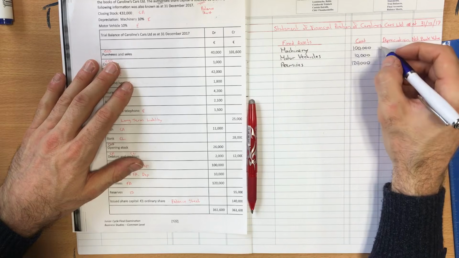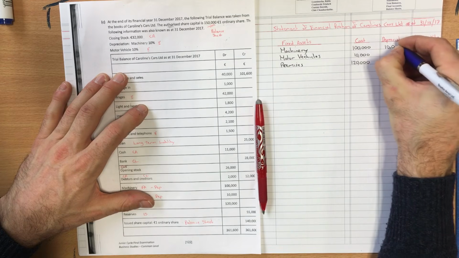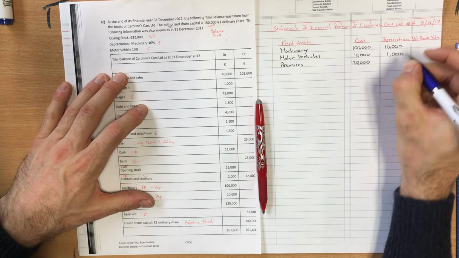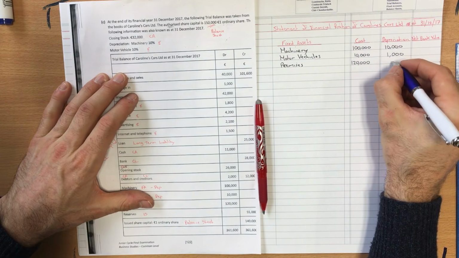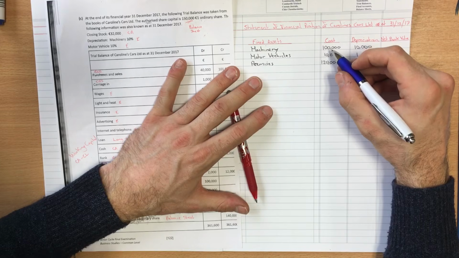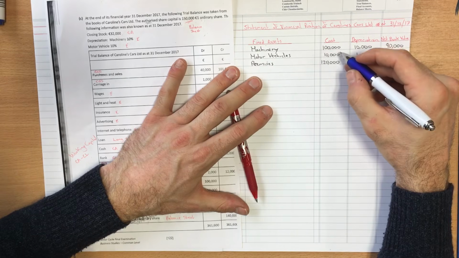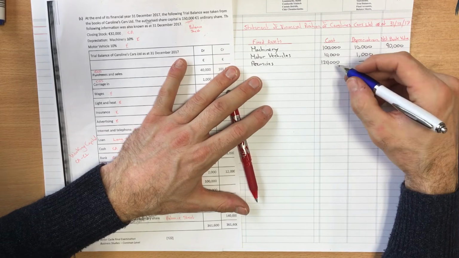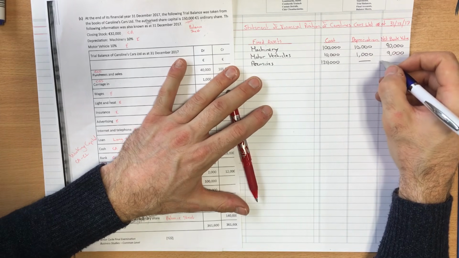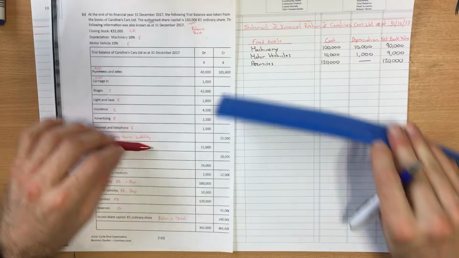We know from our earlier calculations that the machinery depreciated by 10%, and we know that 10% of 100,000 is €10,000. 10% of 10,000 is 1,000, and we have no information that our premises depreciated, so that didn't depreciate. Okay, in order to get our net book value, we take cost minus depreciation to give us our current value. So 100,000 minus 10,000 equals 90,000. Motor vehicles, going to be 9,000 current value, and our premises didn't depreciate at all, so this is still worth €120,000. Good news for Caroline.